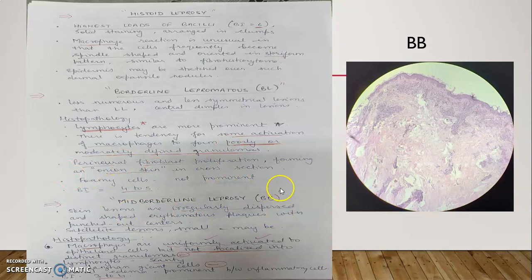Then mid-borderline leprosy or BB. Skin lesions are irregularly dispersed and shaped erythematous plaques with punched out centers. Small satellite lesions may be seen. On histopathology, macrophages are uniformly activated to epithelioid cells. So epithelioid cells are present but not focalized into distinct granulomas.